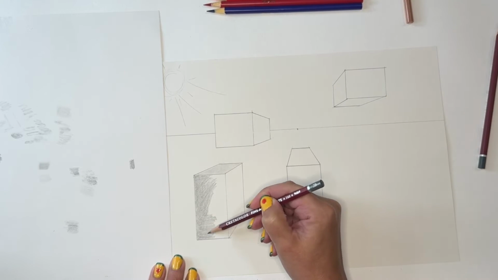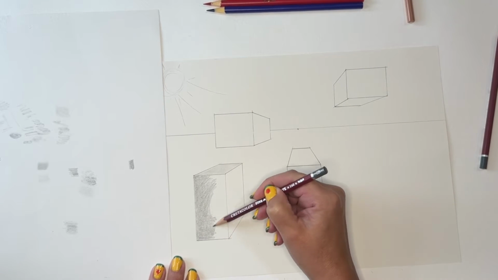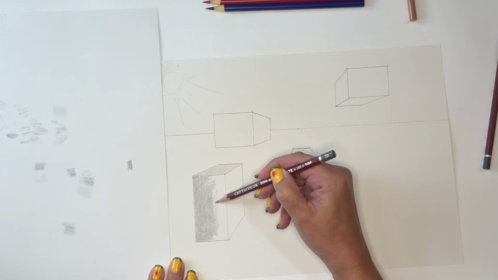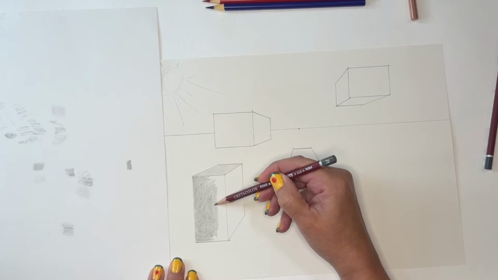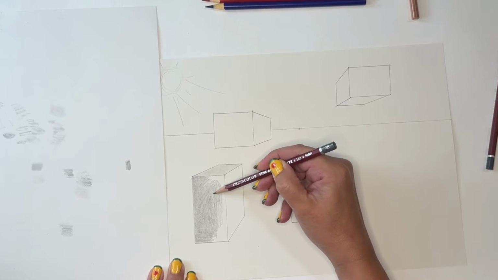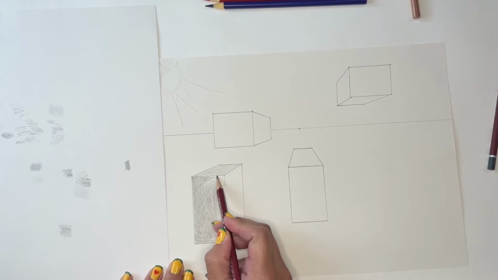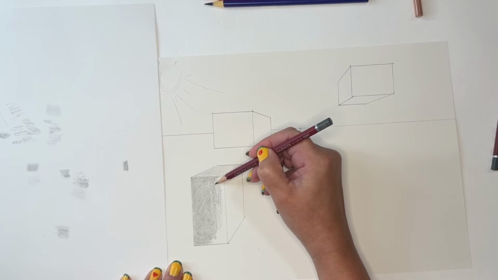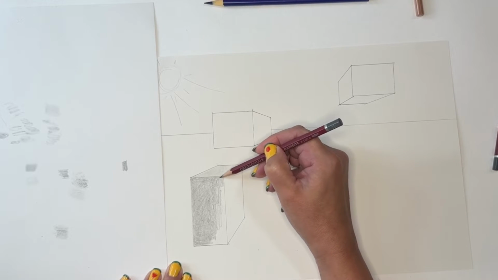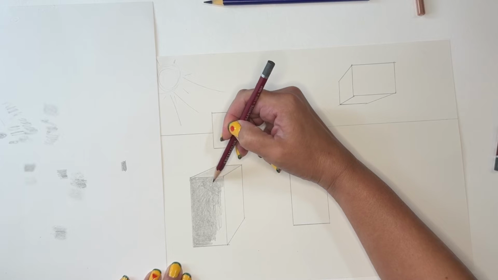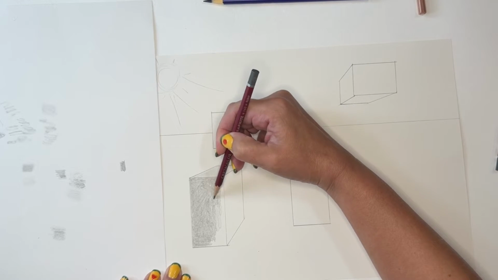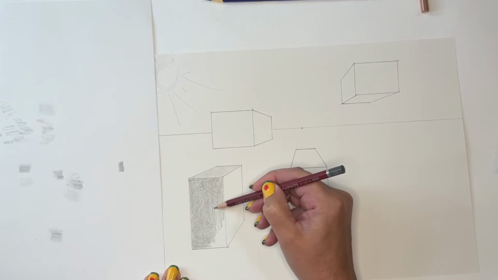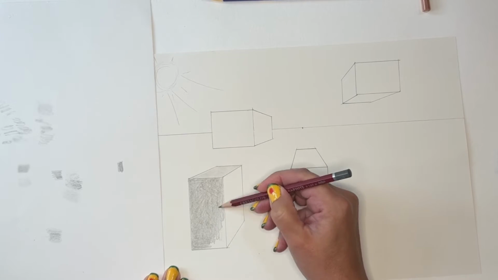So we talked about how you can change lightness and darkness of your graphite by selecting one pencil over another pencil. Like a 2B is lighter than a 4B. And then we also talked about pencil pressure. So the harder you press, the darker you can get. And then another way is layering. So if I did this whole side and decided it needed to be darker, I could just do another layer on top, and that would make it a little bit darker too.